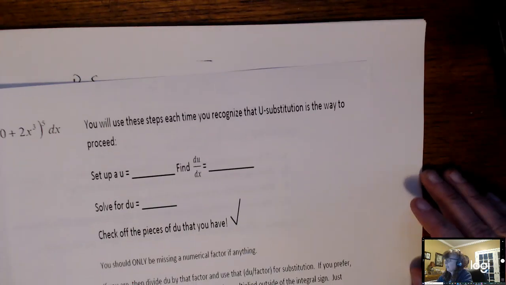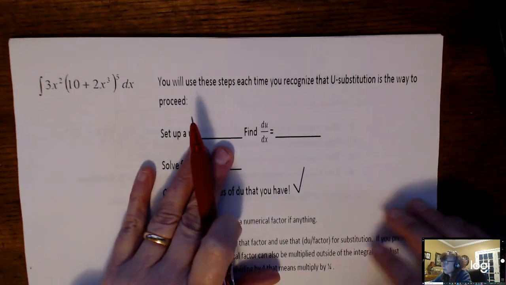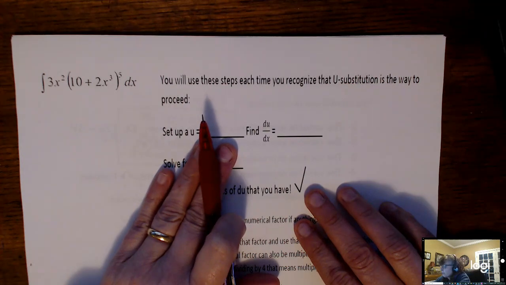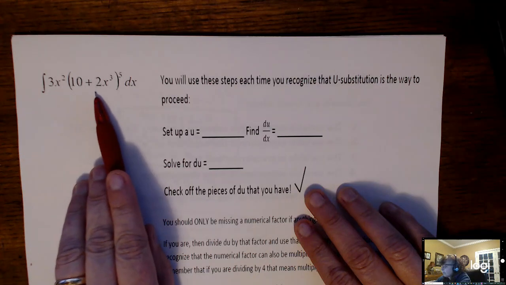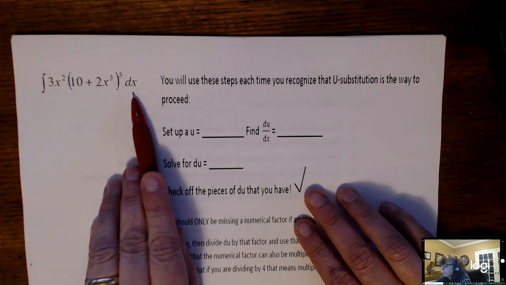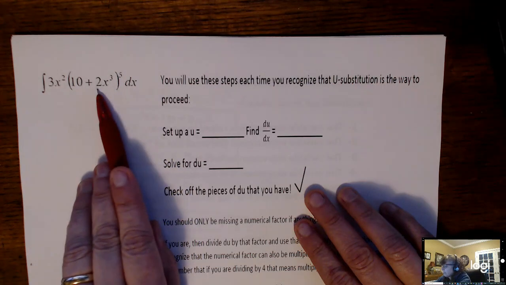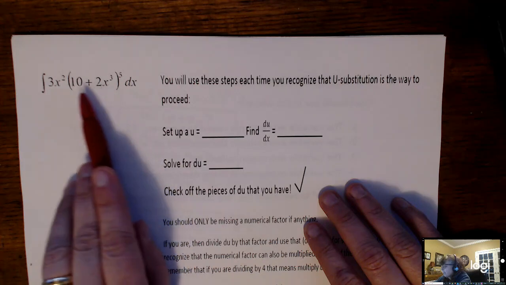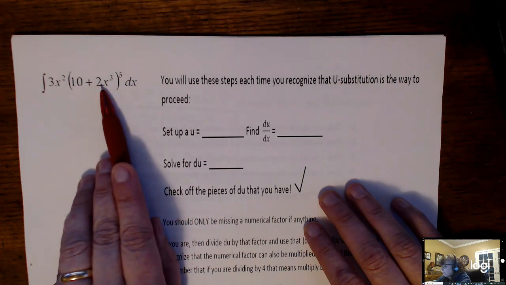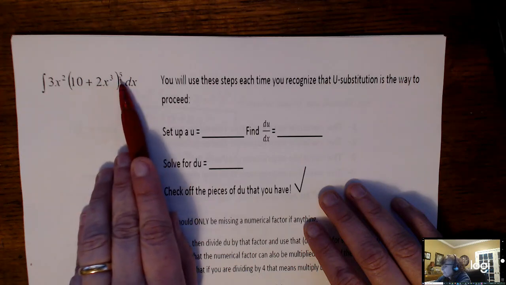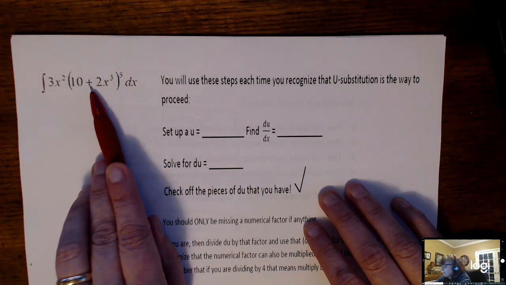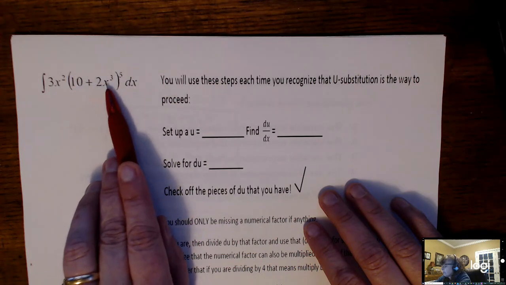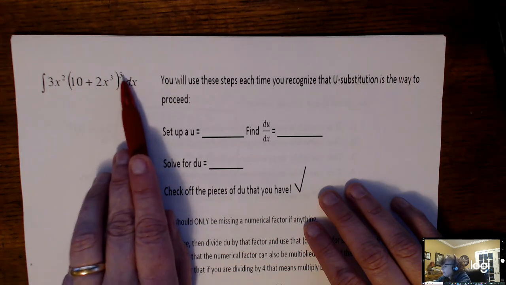Okay, so I wrote a bunch of steps here, so we're going to go through these steps for U substitution. This first one is the integral of 3x squared times 10 plus 2x cubed, all that to the 5th power, dx. The first thing you want to do is not do wrong algebra. You can't distribute 3x squared inside to both of these terms because this is to the 5th power, and PEMDAS says you have to do the exponents first, so you can't multiply. And you can't distribute this exponent over addition, because this just means 10 plus 2x cubed times itself 5 times. It doesn't work to distribute the 5.